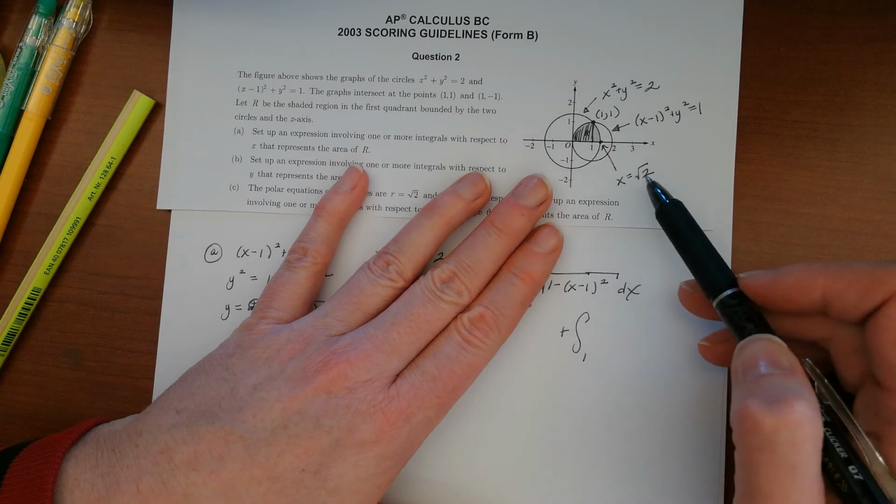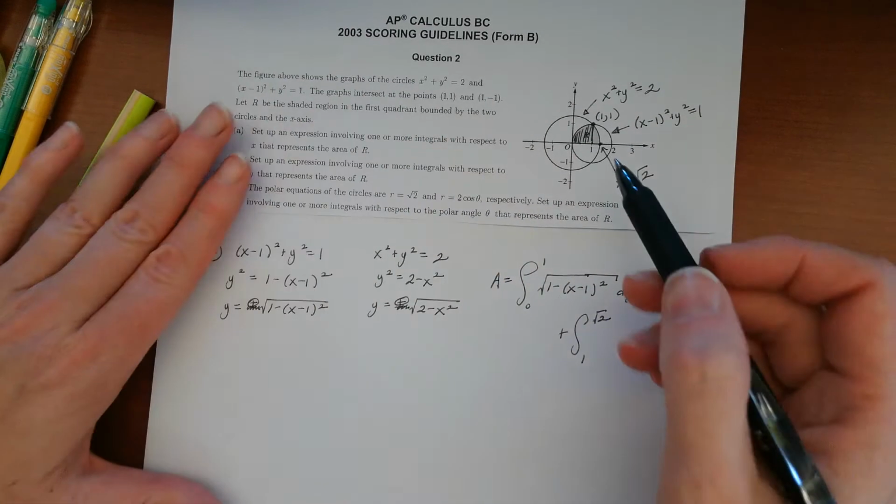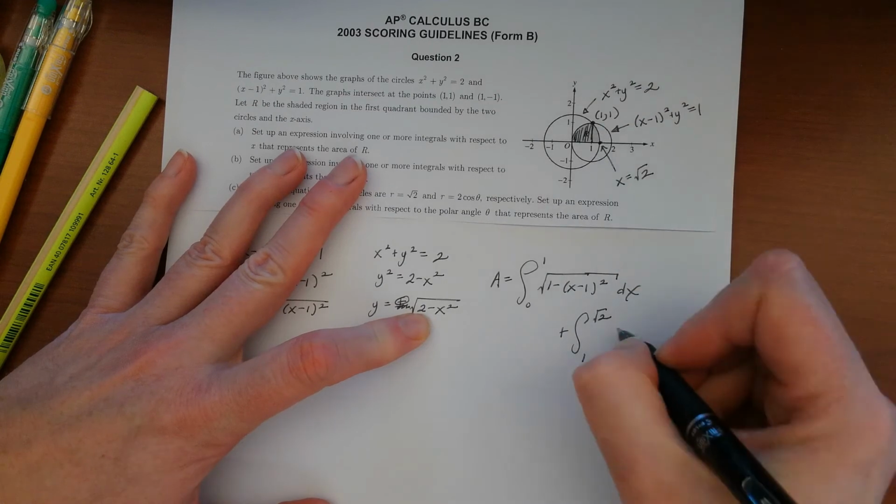You'd find that it's positive square root 2. And then I'll be using this expression for this piece.